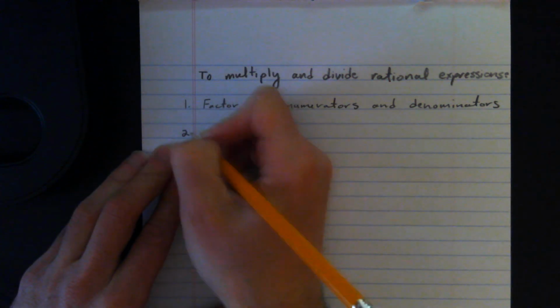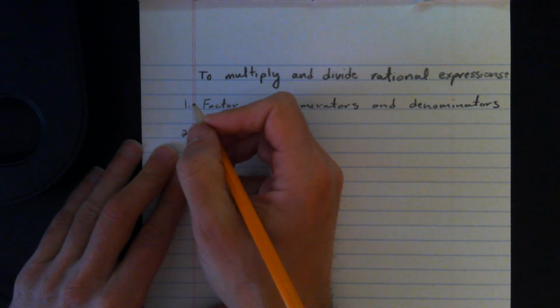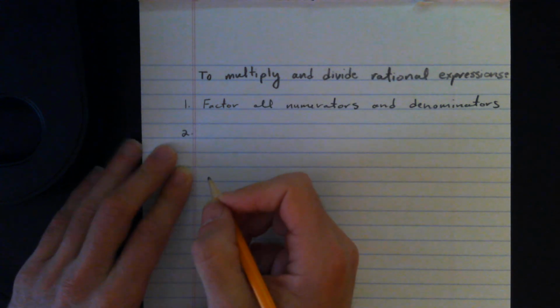And then 2, we're going to perform the indicated operation, whether it be multiplication or division. And then 3, cancel common factors.